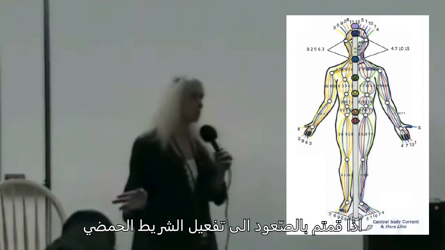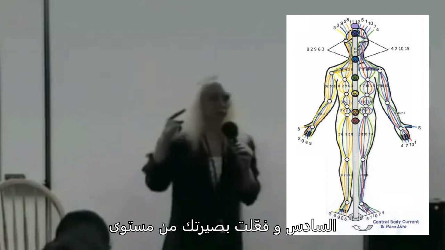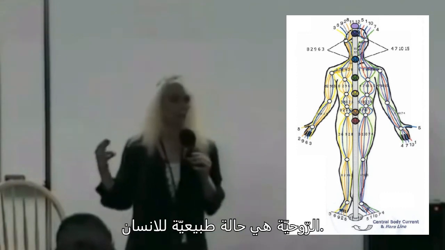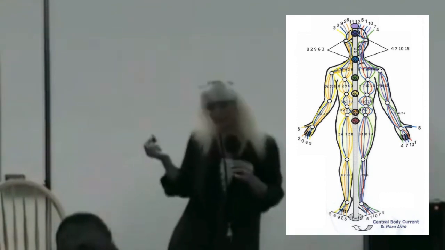If you go up to 6-strand activation and turn on your inner vision at D6 level, you'll be able to see the structure of them. You can see a little bit at D4, but not too much. When you turn on the DNA, you also get interdimensional perception progressively opening up. You become psychic, because psychic is a normal state of being for a human being.